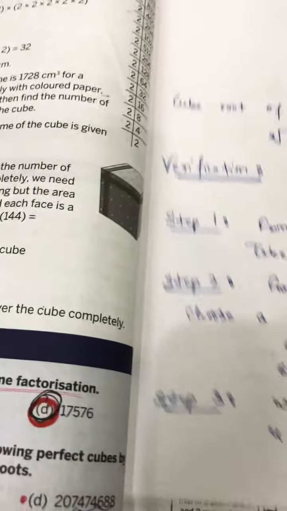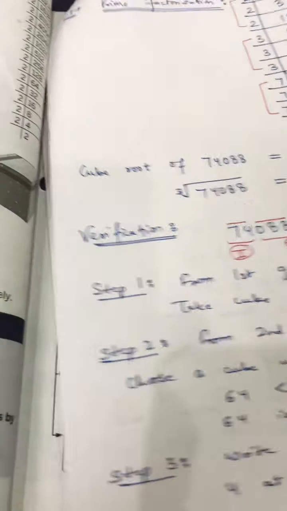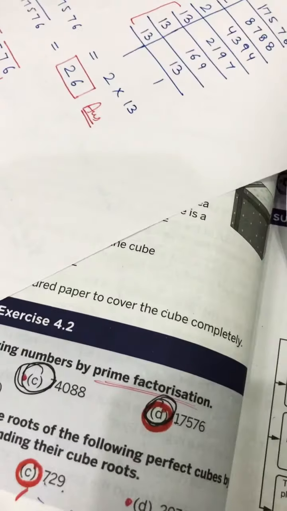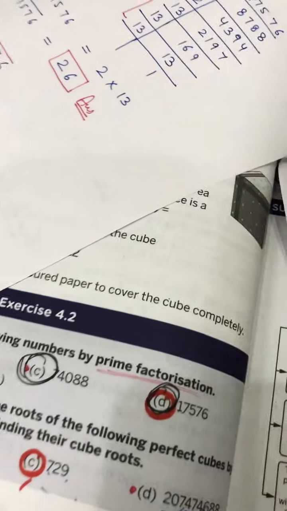So this is question number 1. Okay, now I am going to tell you question number 2. Question number 2 is very simple. Okay, so here is question number 2.